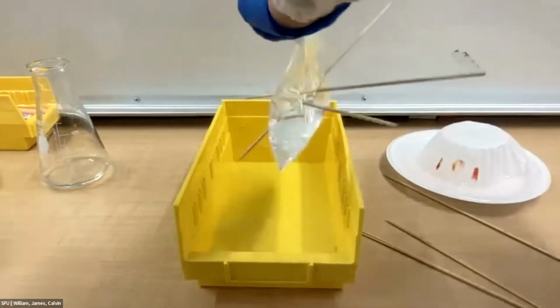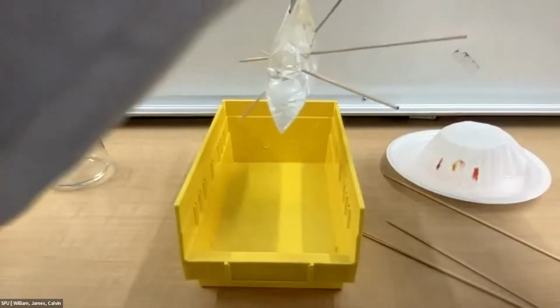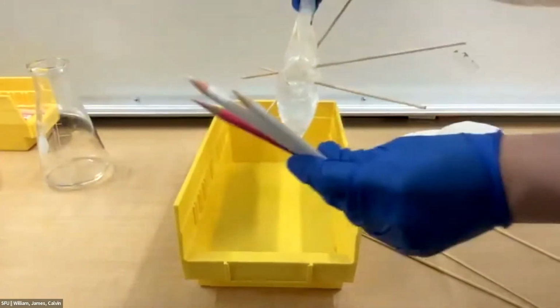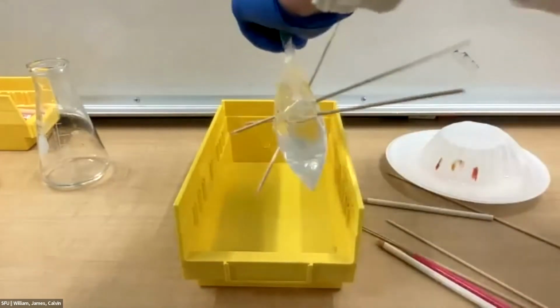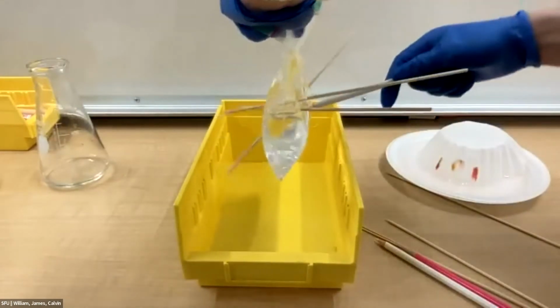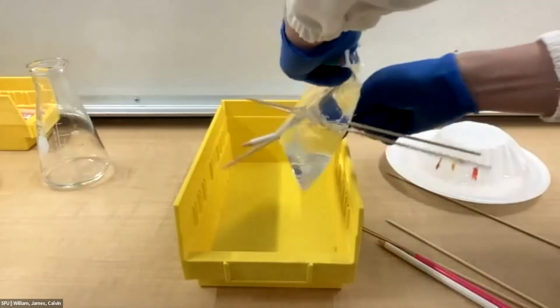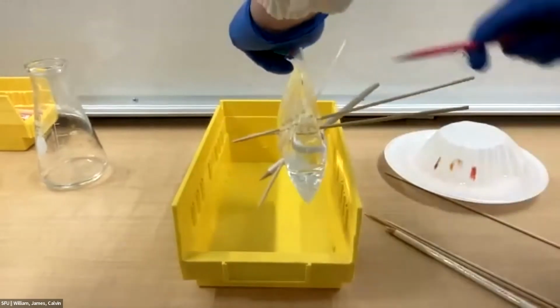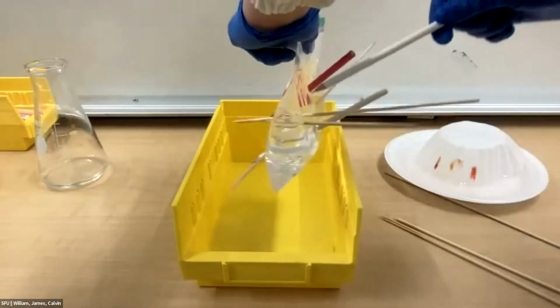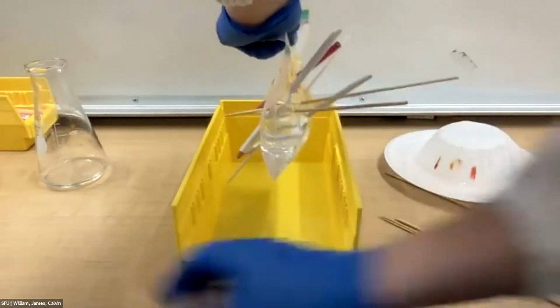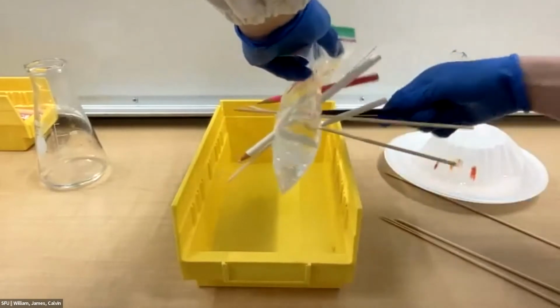I might even have some color crayons as well. So got some color crayons here. If I try to poke these through as well, all the water inside the bag should just stay. It should not leak out. Right? Look at that. So you try and see how many you can do.